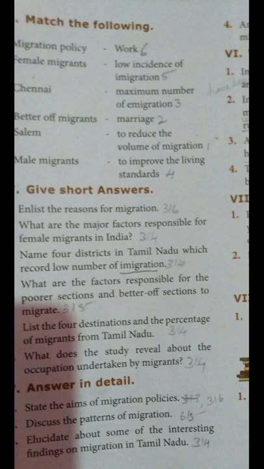Next, sixth question, what does the study reveal about the occupation undertaken by migrants? That also page number 314. Last para, fully. The study clearly reveals various occupations undertaken by the migrants, highly skilled professions on one hand and low skilled occupations on the other hand, along with a large number of semi-skilled occupations. Next, Roman number 5, answer in detail. First question, state the aims of migration policy.